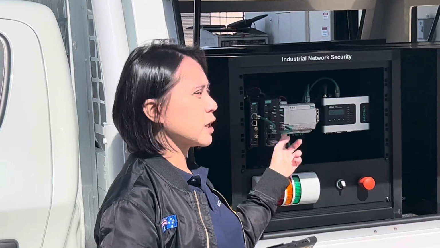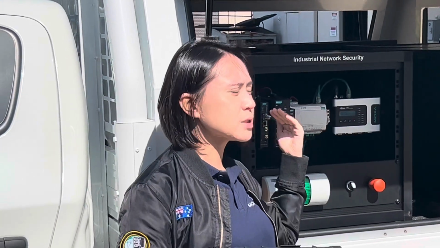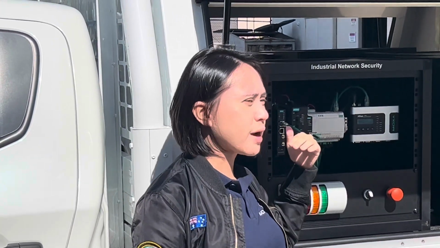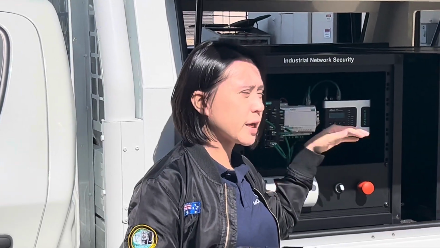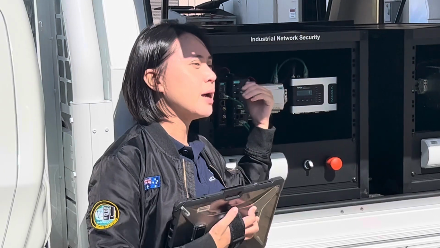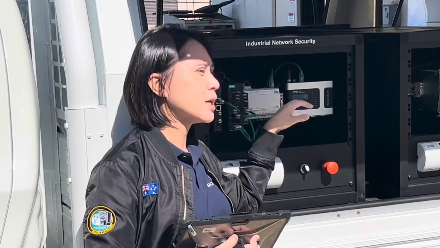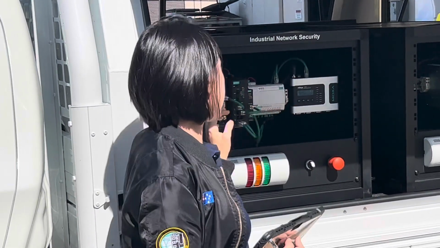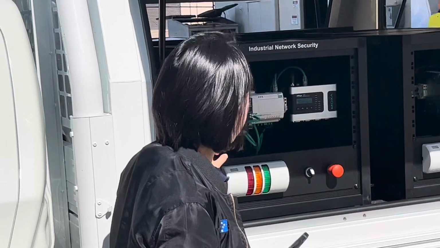If the firewall can just filter out the write, then someone who's not authorized can only read. Maybe it's not a hacker, maybe just some operator accidentally changed some address, and that can also be prevented. Yeah, so that's for the firewall.